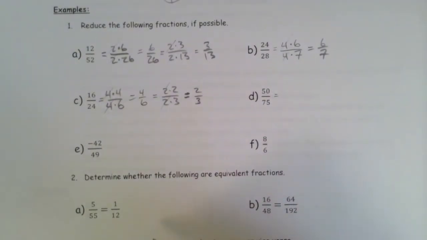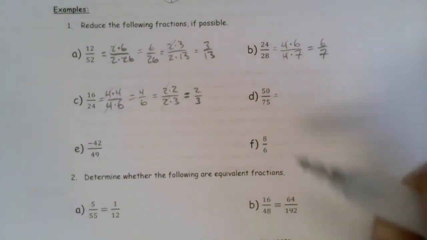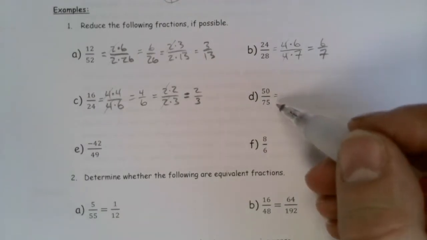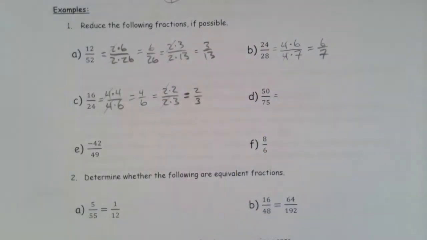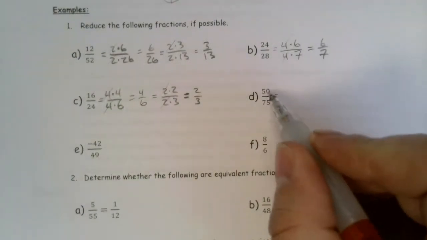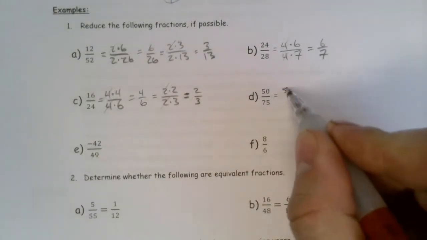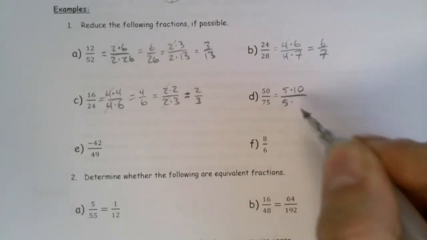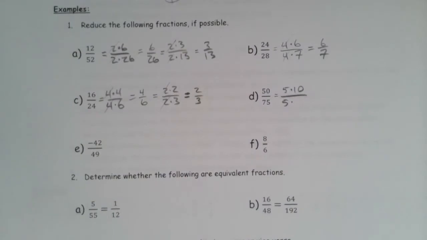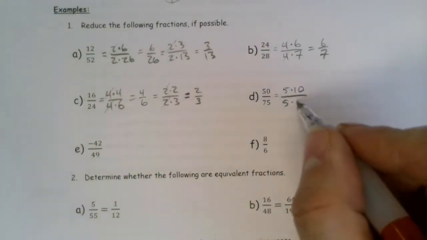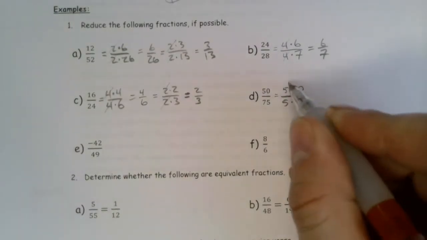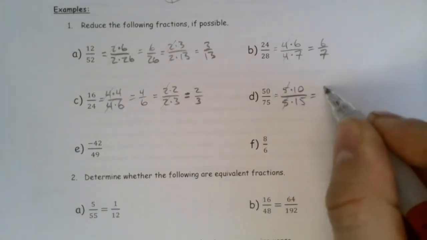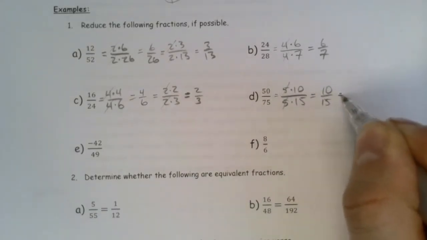50 and 75. Well, 50 is even, but 75 isn't. So I can't pull out the 2's like I have been in the last little bit here. But this one ends in a 0, this one ends in a 5. So I can pull out a 5 out of both of those. Okay, and 75 divided by 5, maybe that's not 100% clear to you right away here, but it's going to be 15. And then the 5 divided by 5, and then I've got 10 over 15.